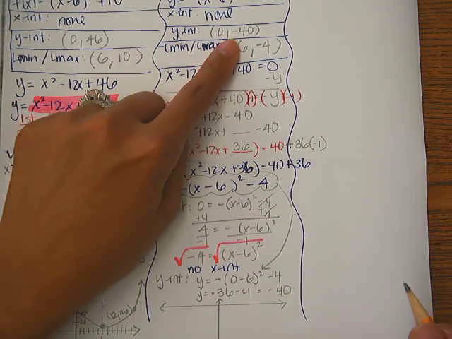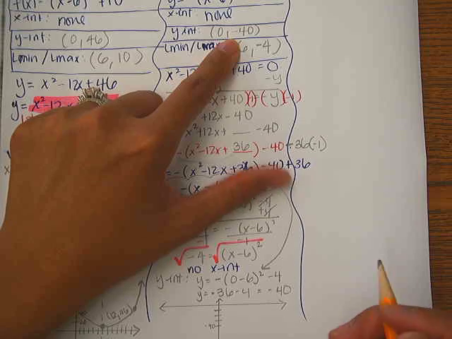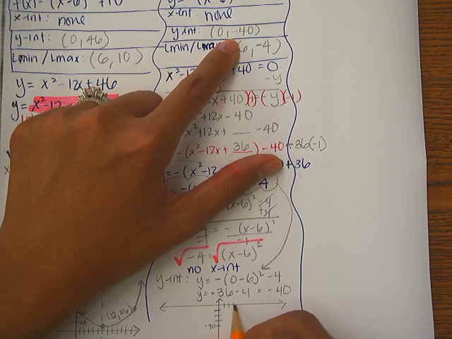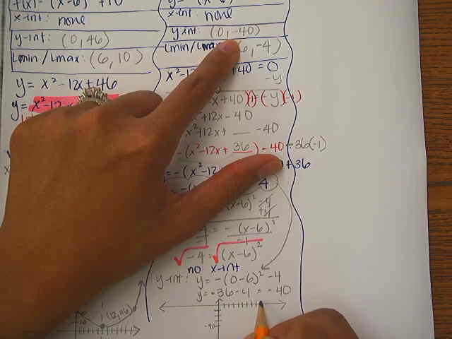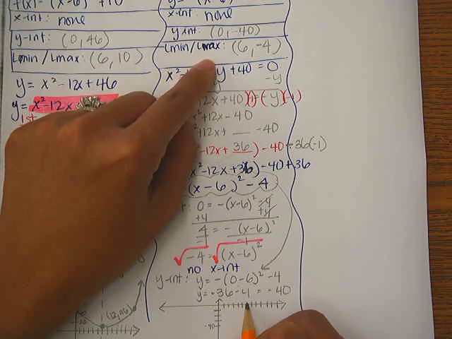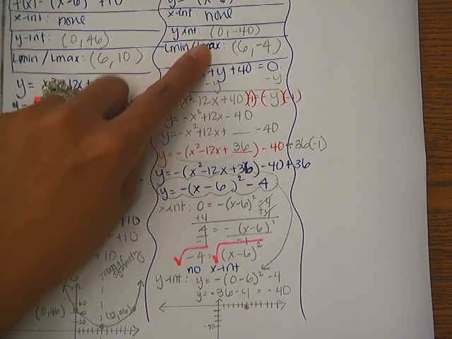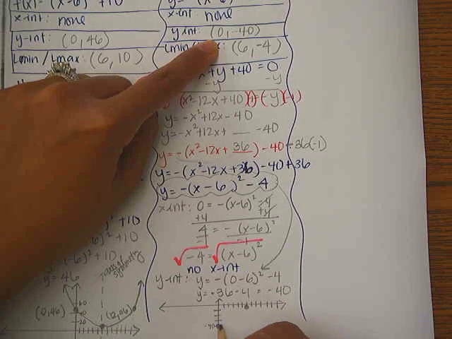And y-intercept is at negative 40, so how about we do it by 10? 10, 20, 30, 40, so negative 40. And this is 1, 2, 3, 4, 5, 6, 7, 8, 9, 10, 11, 12. Okay, 1, 2, 3, 4, 5, 6. So positive 6 and negative 4, so this is my vertex. Okay, and the y-intercept is 0, negative 40, so here's 0, negative 40.